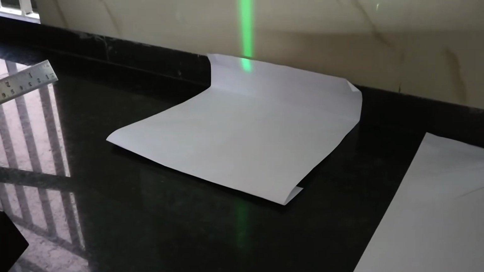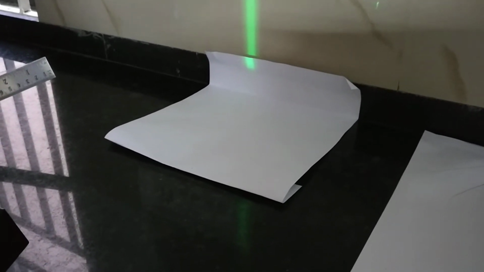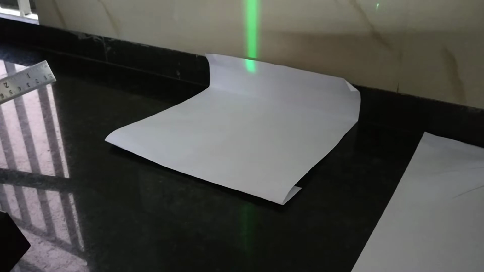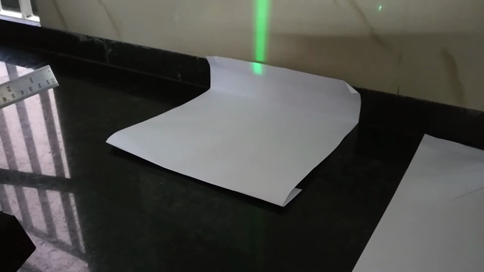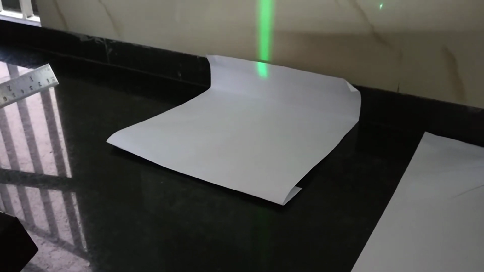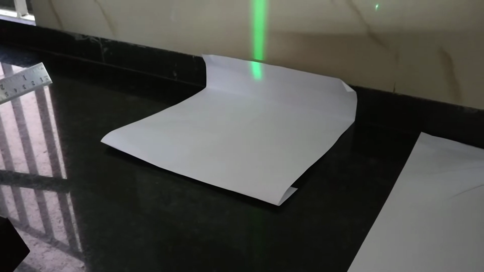Today I am going to show some experiments on the properties of light. We know the first property of light is the rectilinear propagation of light. That is, light travels in a straight line.